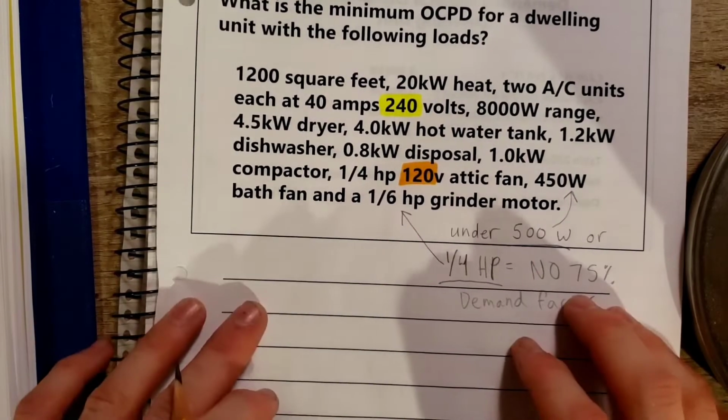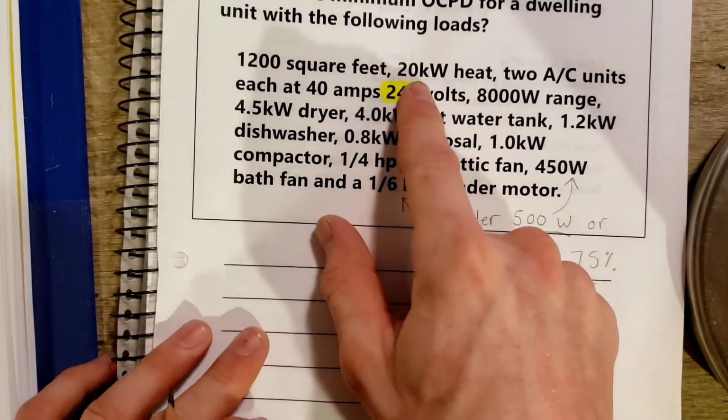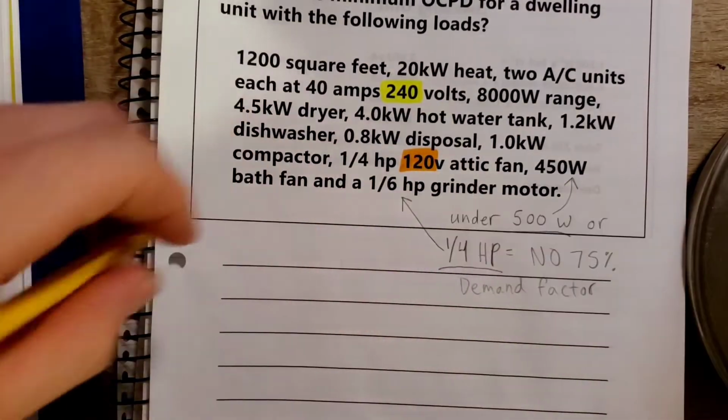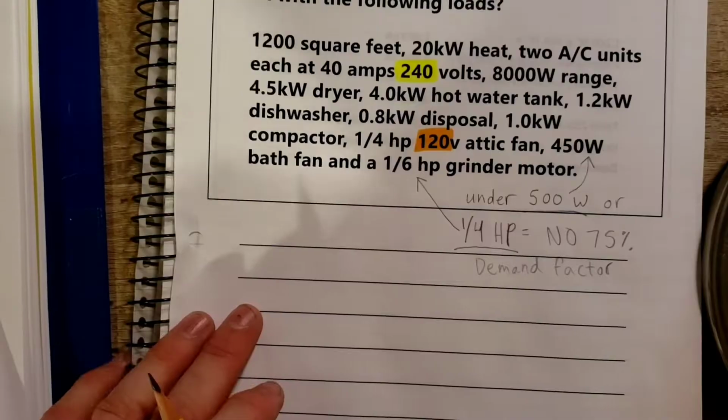Okay, and heat and AC are pretty straightforward. So for heat, we have 20 kilowatts. We just transfer it right there. That's all we do.